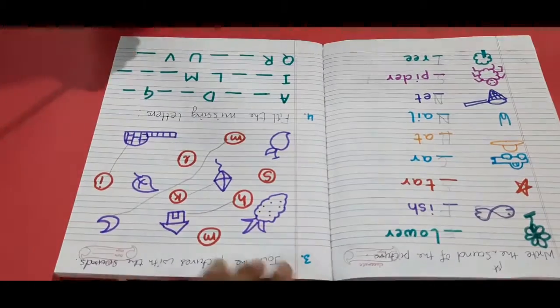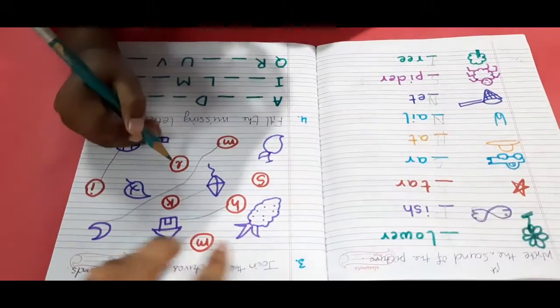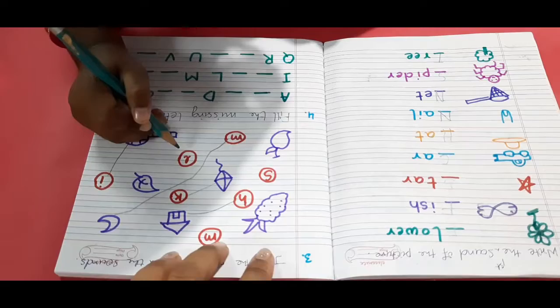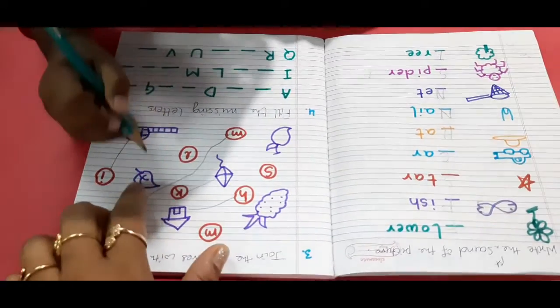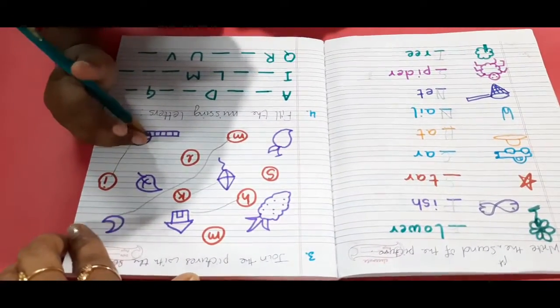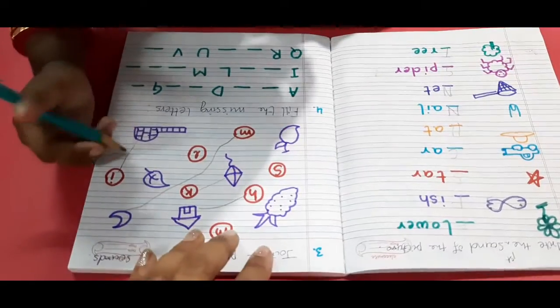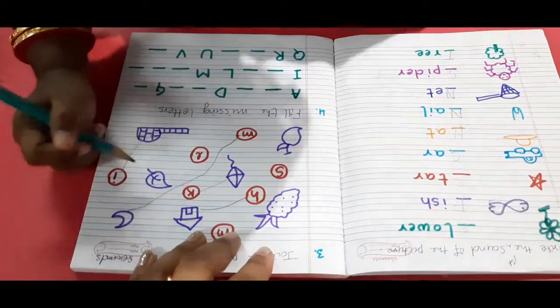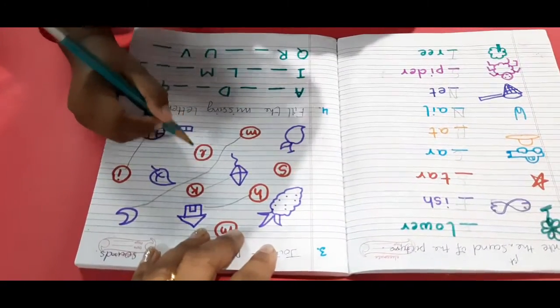Very good. Next. What is this? Tell and write. Join. What is this? Leaf. La. Join. Where is L? Small L. Join.